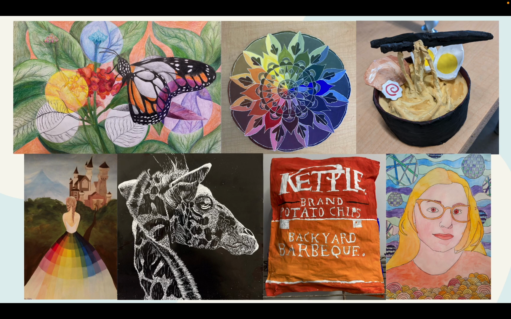These are some examples of the projects. These are 6th, 7th, and 8th grade examples, so it definitely depends on the grade level of your student. All grade levels will be doing a paper mache project, a sculptural project. All grade levels will be doing some drawing and some painting. It really just depends, again, on the grade level that your student is in and the complexity of the project.